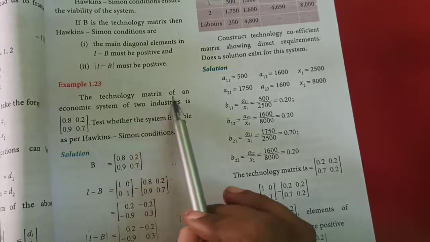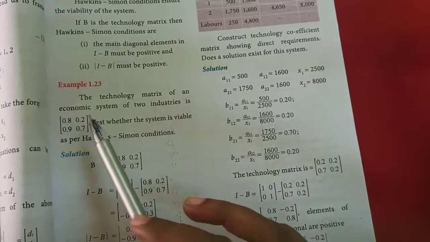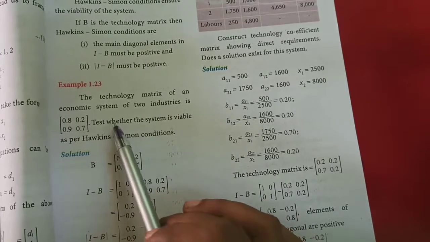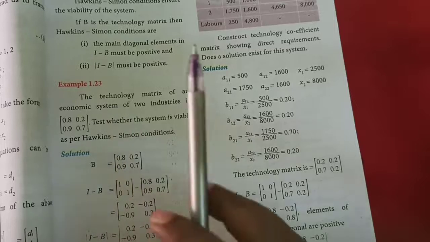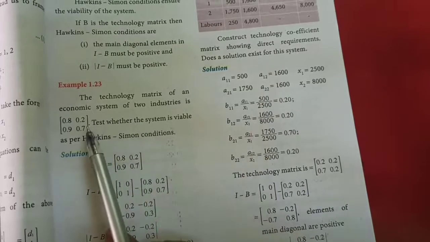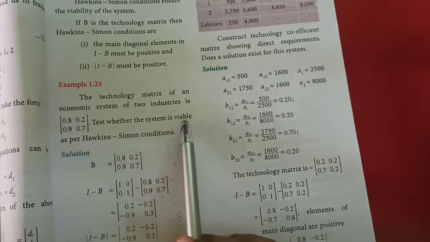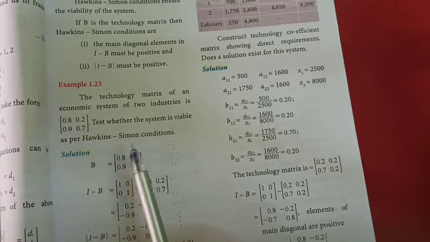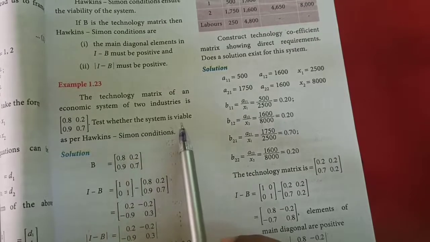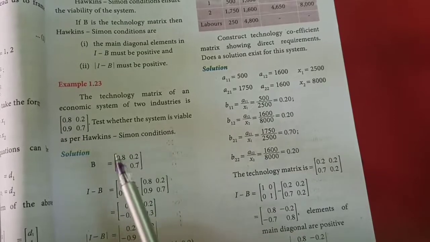The technology matrix of an economic system of two industries is given. So here in this question, carefully you need to read the question. Here the technology matrix is given. So you know B value is given. We need to test whether the system is viable as per Hawkins-Simon condition. We need to check whether the system is viable. That means according to the Hawkins-Simon condition, whether it will be satisfied or not.